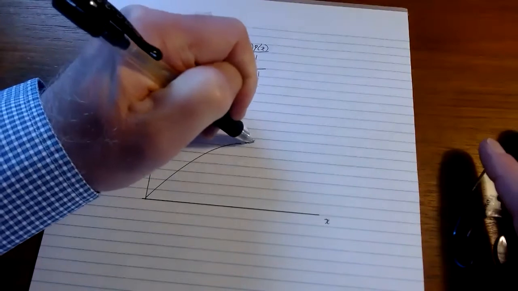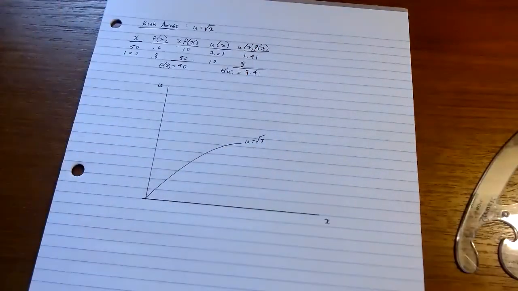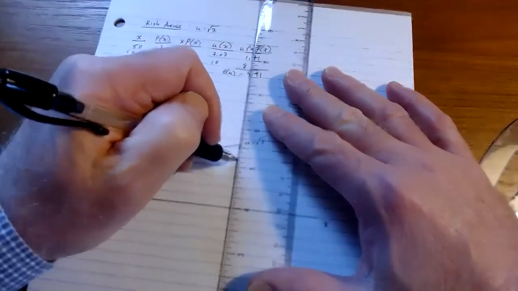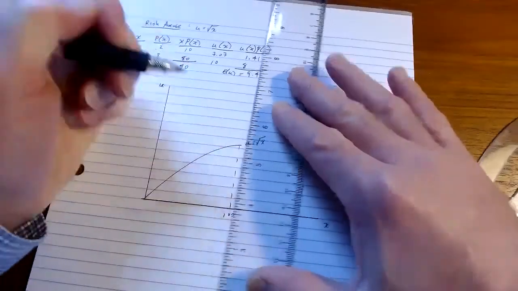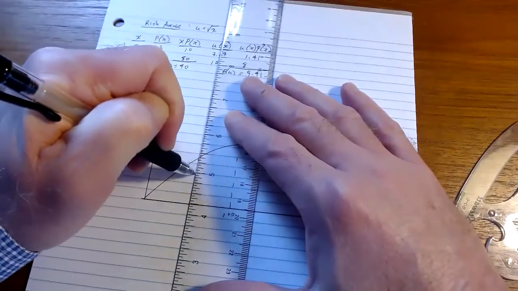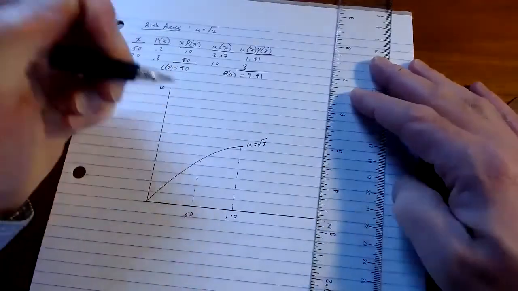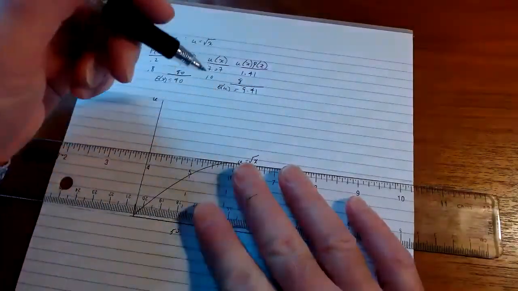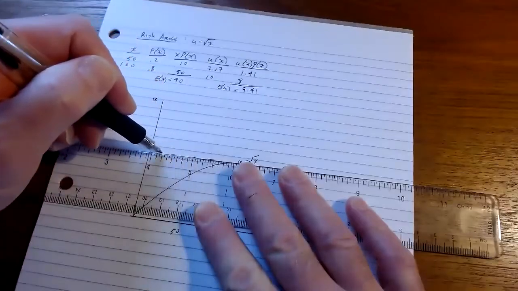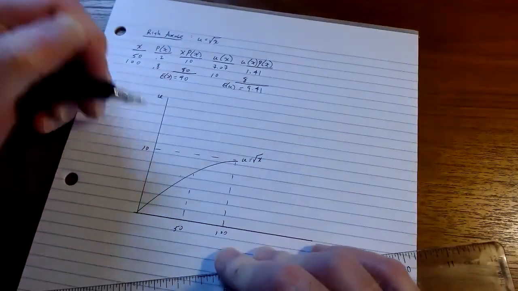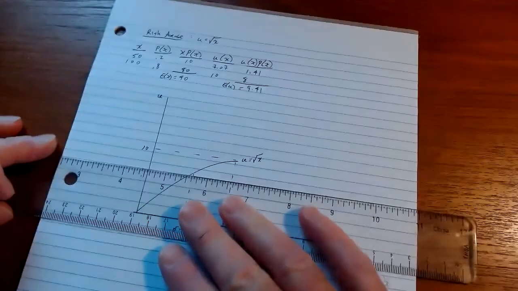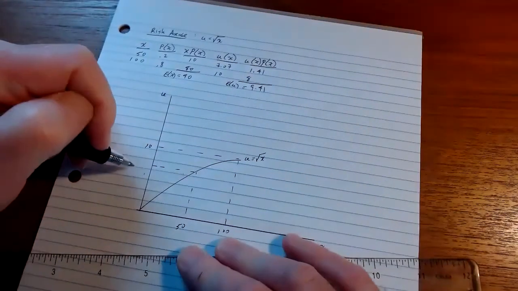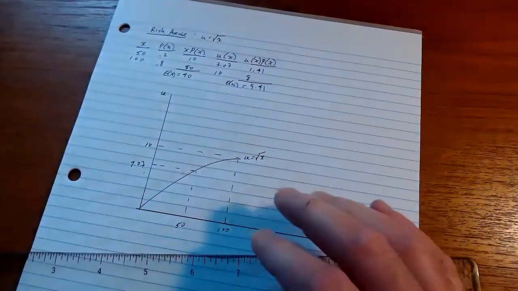So this is utility, the square root of X. And what we know is that the value of income could be $100, and sometimes the value is reduced to $50. When the income is $100, the utility is 10, and when the income is $50, the utility is 7.07.